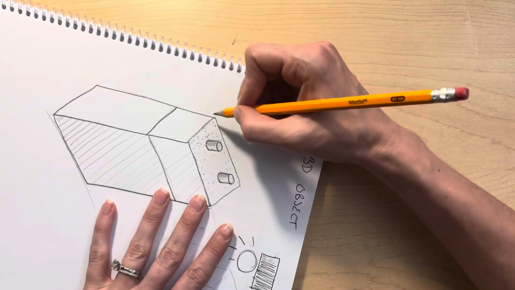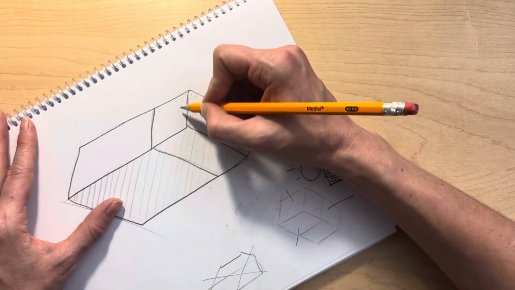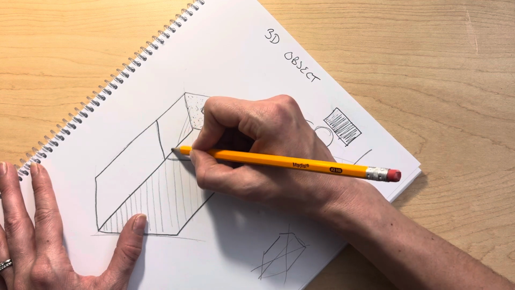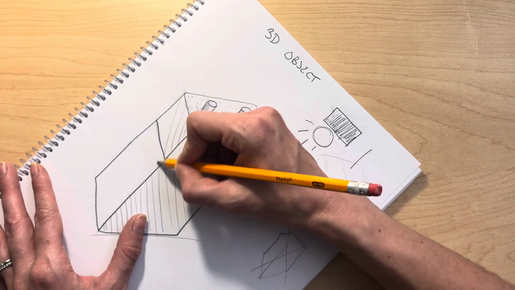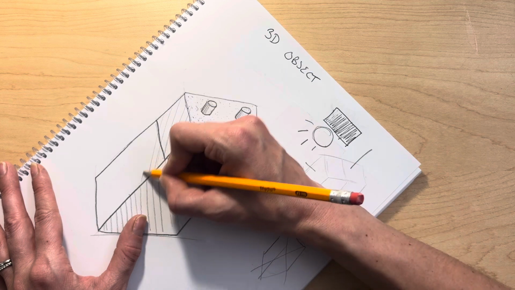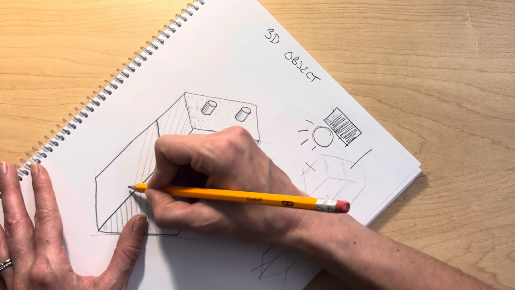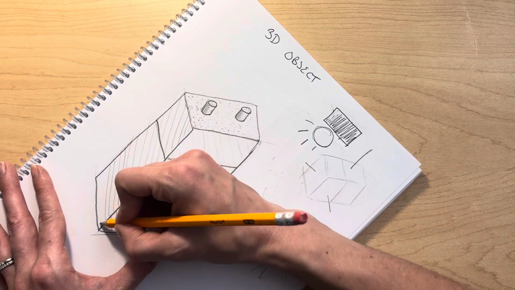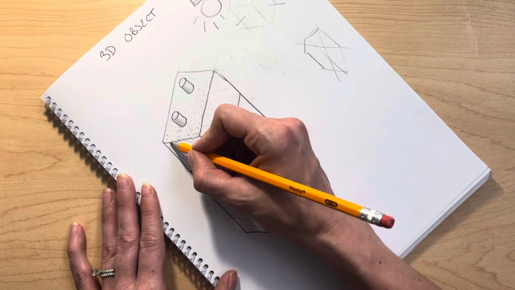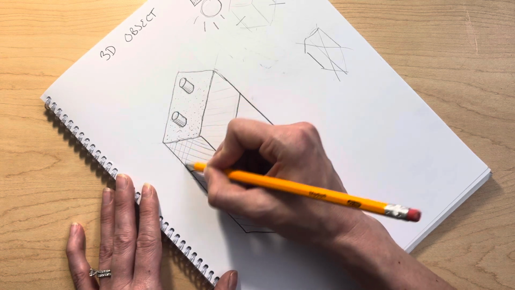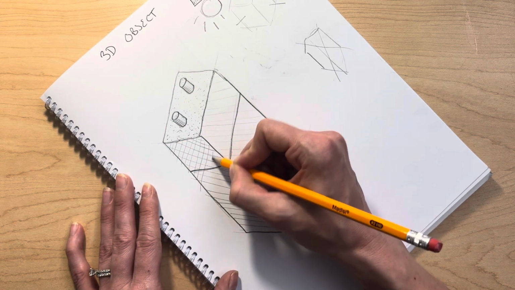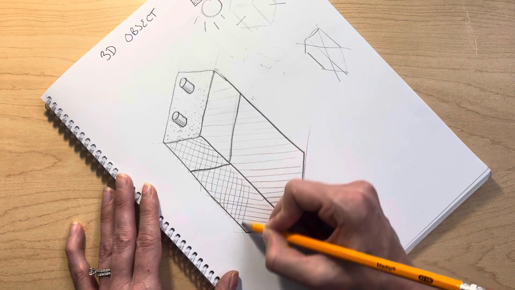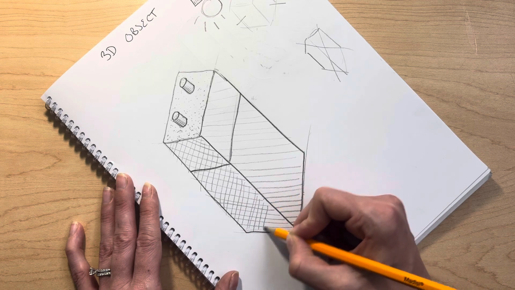So I'm going to use the cross hatching technique. And that all has about a similar amount of light, because it's not angled, it's just not receiving any light here. So I'm just going to go ahead and cross hatch some dark lines. And that's going to make that side look even darker.